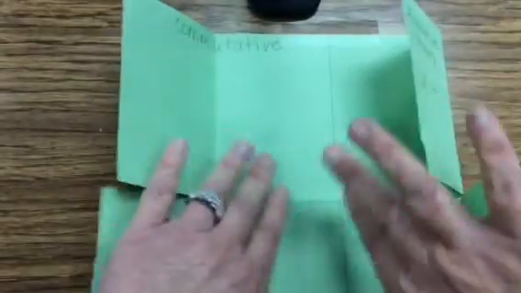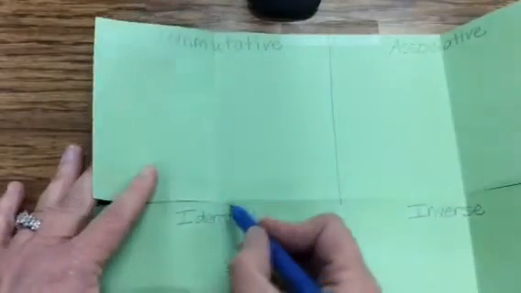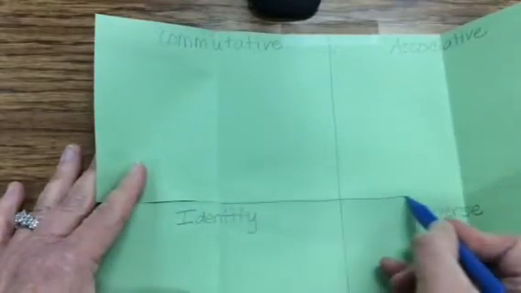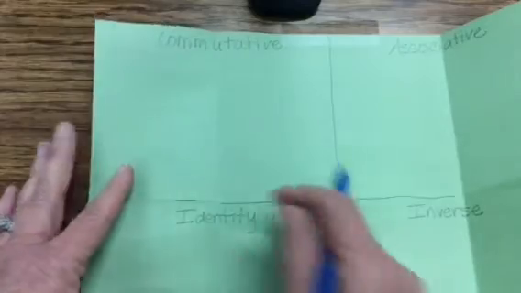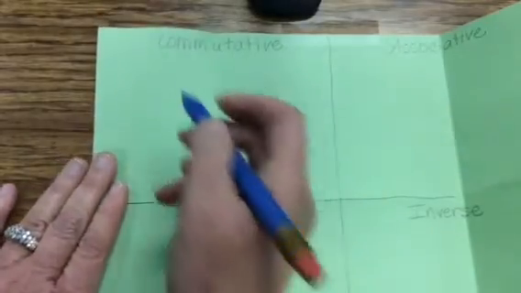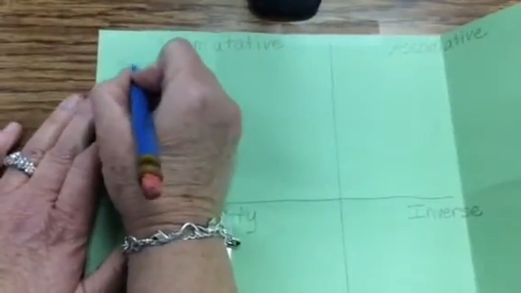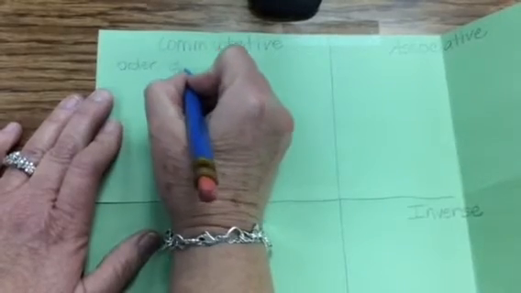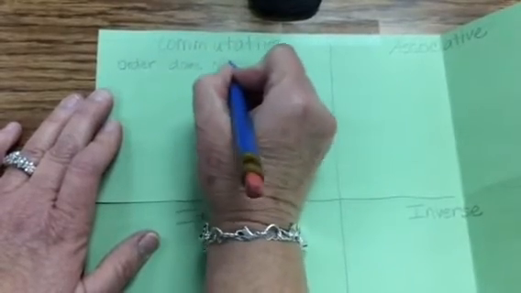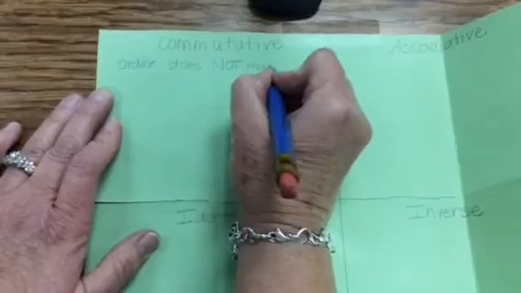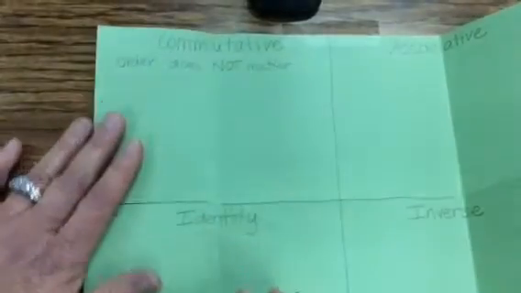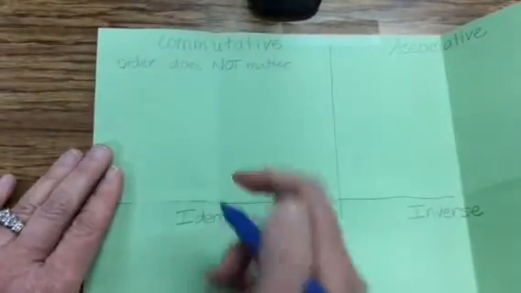Okay, so let's start with commutative first. So on the inside of my foldable, I went ahead and did a dividing line. You can do it across this way too if you want. Okay, so let's start with commutative. Now you guys are familiar with it. Remember, commutative means the order does not matter when you have an addition problem or multiplication.